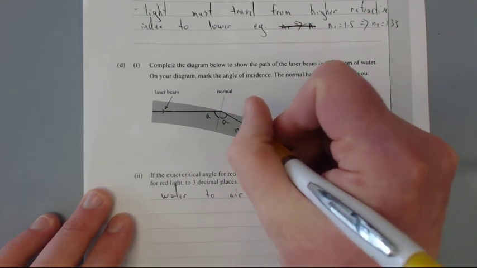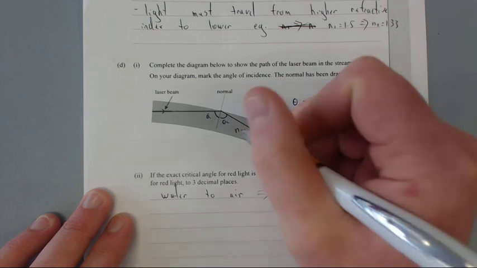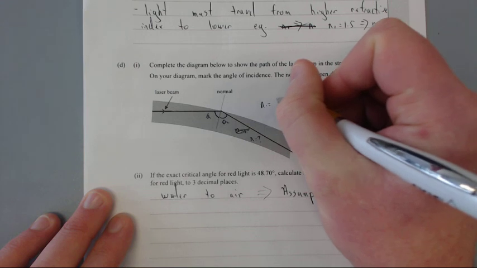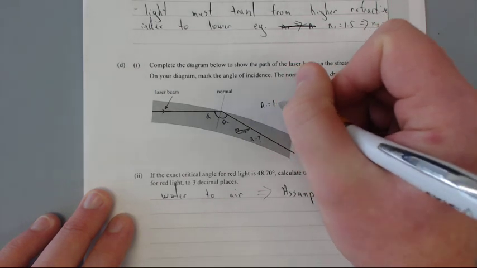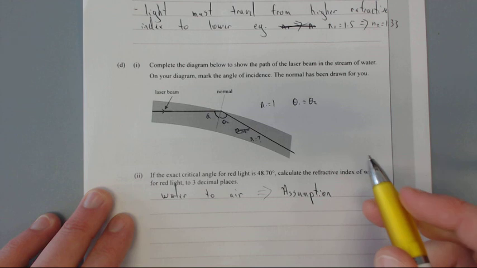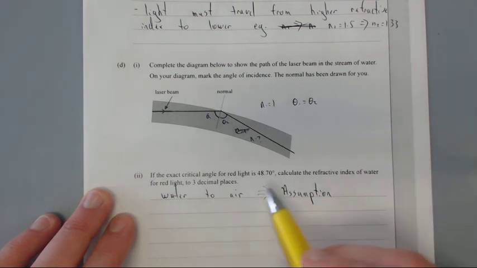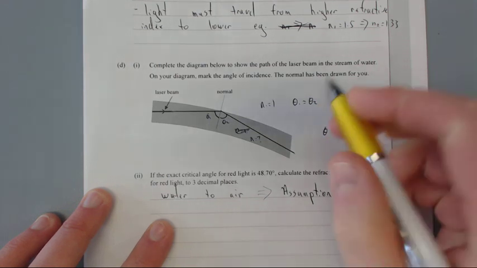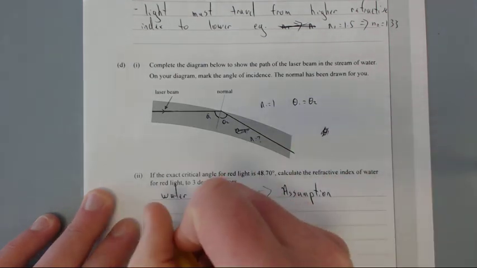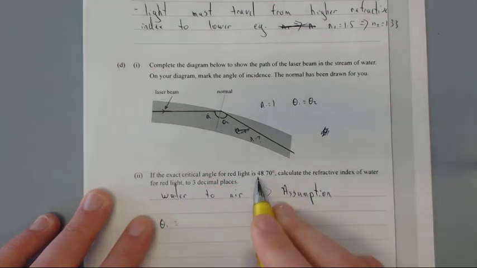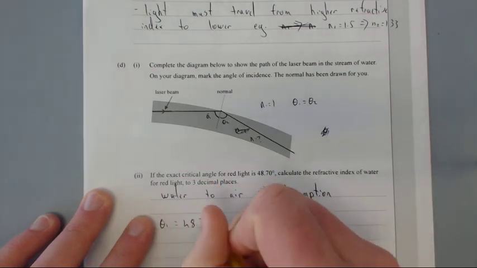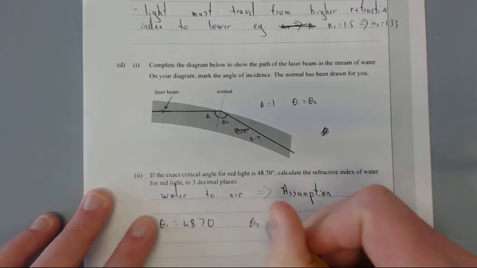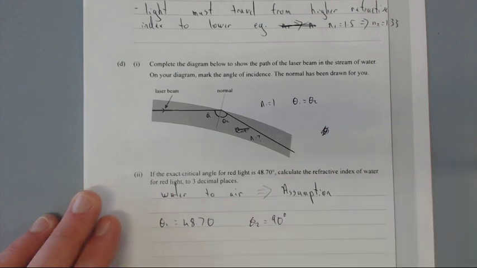In other words, this is N equals question mark, we're trying to work that out. N1 equals just 1, because it's air. Our incident angle is 48.70, so our theta 1 is equal to 48.70, and our theta 2, because it's the critical angle, is going to equal 90 degrees.